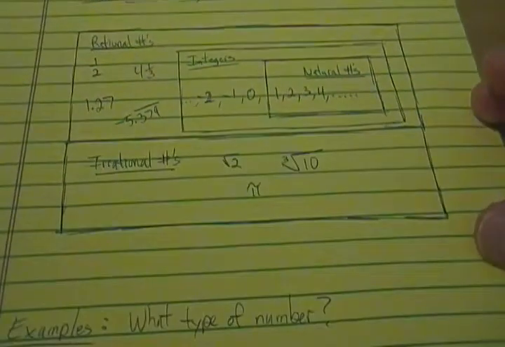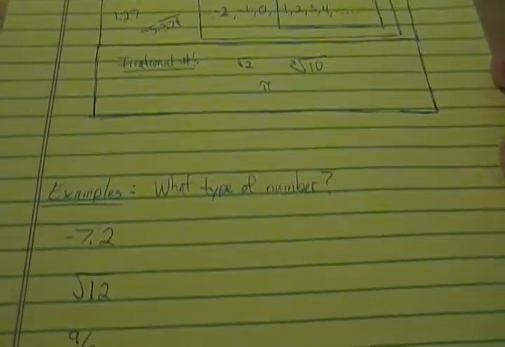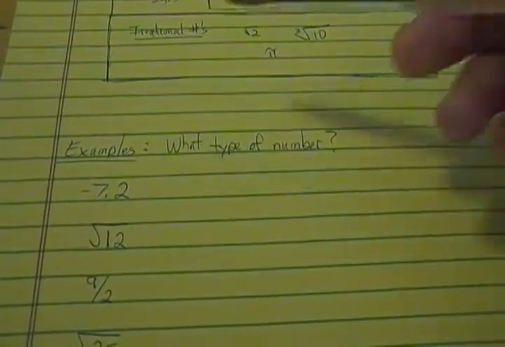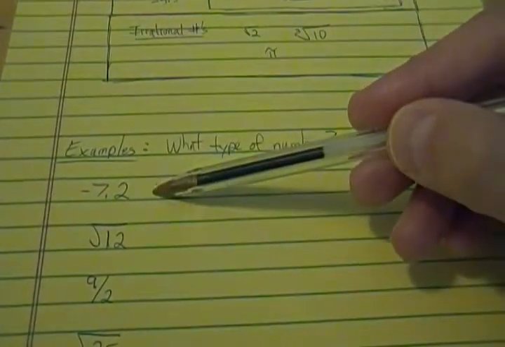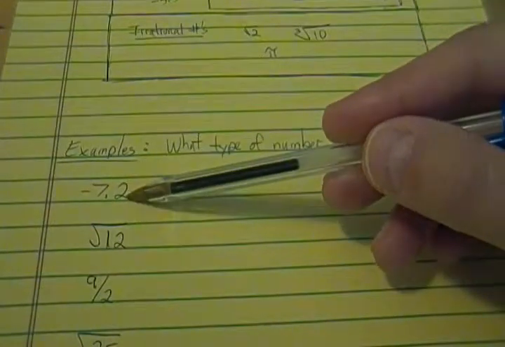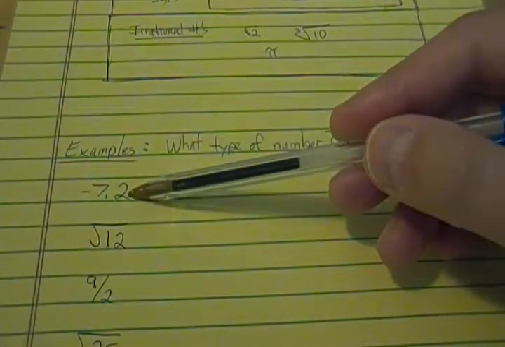All right, so just a couple examples here of what type of number we have. A number like negative 7.2, it's a decimal number, but the decimal stops. It's a terminating decimal, which means that it's a rational number.